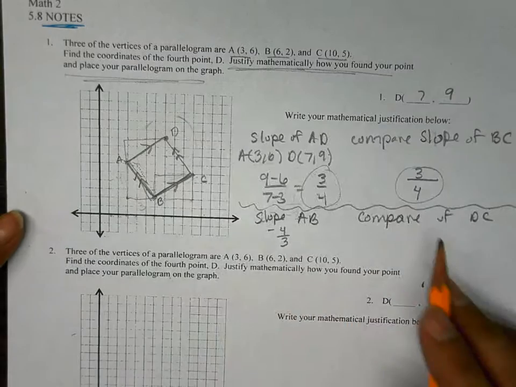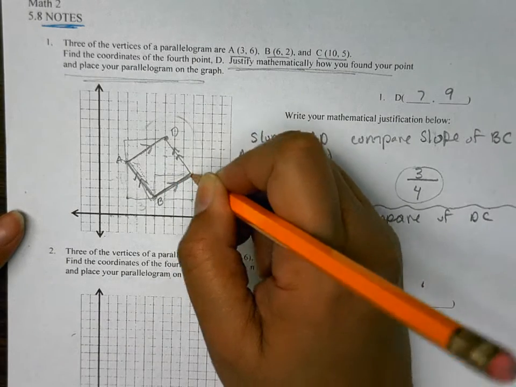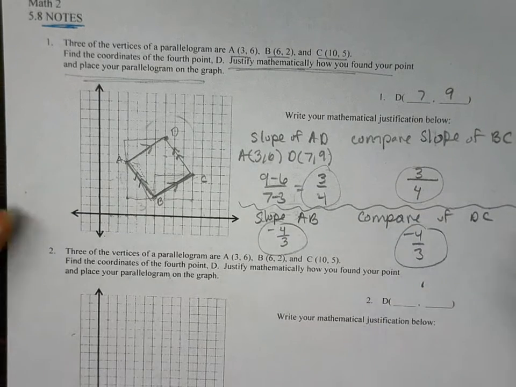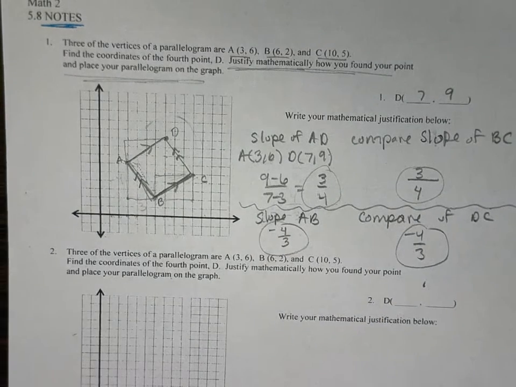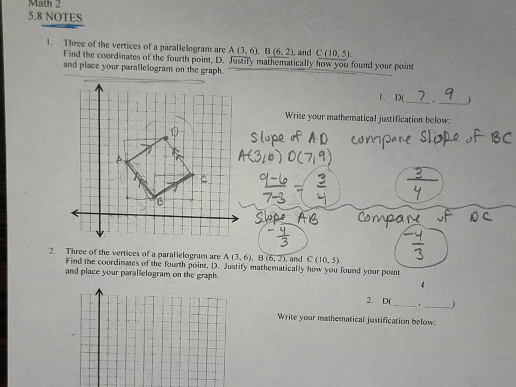Okay, same thing with D to C. 1, 2, 3, 4. 1, 2, 3. Is it also negative 4 over 3? All right. So this is the kind of stuff I'm going to look for on the test. I'm going to look that you've plotted your D, connected to make your parallelogram, you have your D labeled, and you've done some work. Whether, in my case, I'm doing the slope.